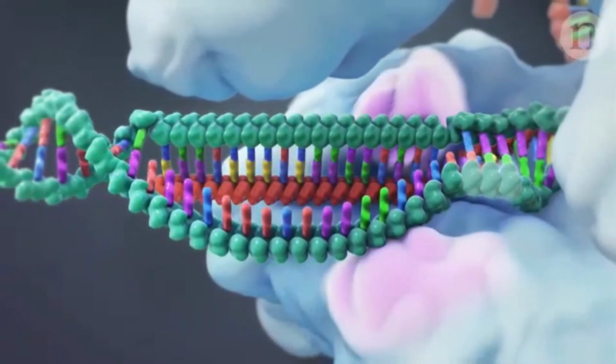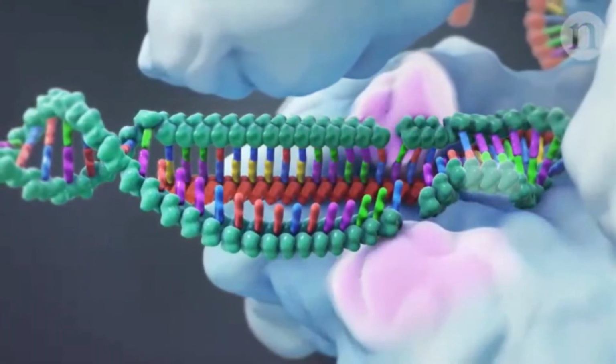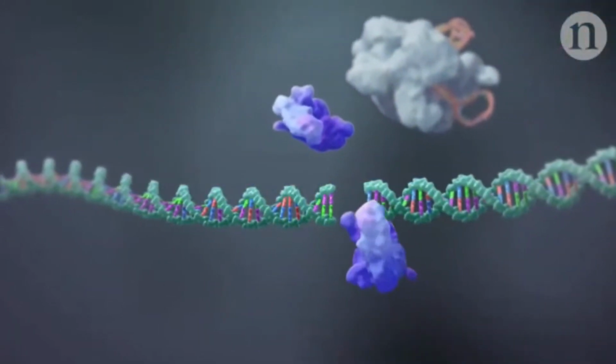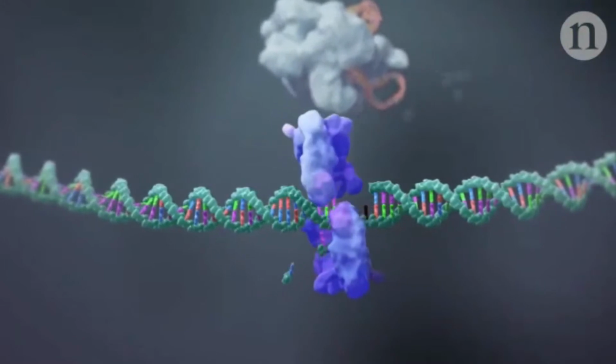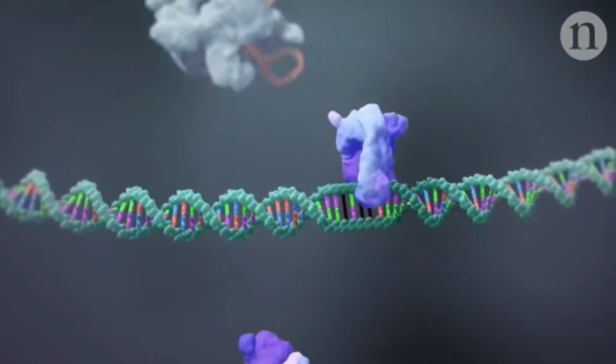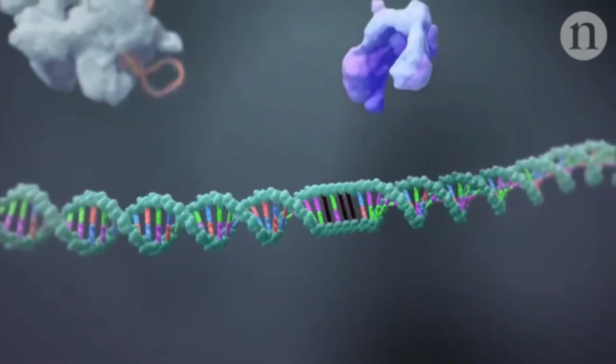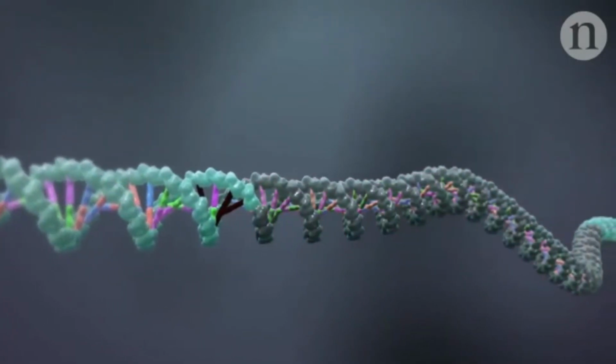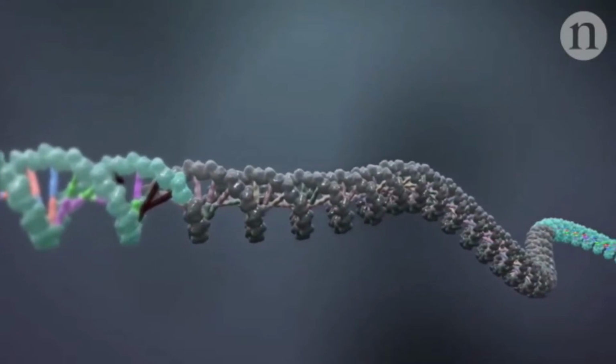Its two nuclease domains each make a nick, leading to a double-strand break. Although the cell will try to repair this break, the fixing process is error-prone and often inadvertently introduces mutations that disable the gene. This makes CRISPR a great tool for knocking out specific genes.